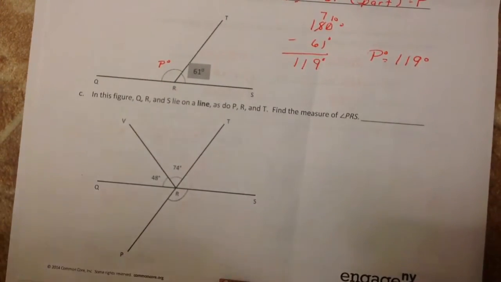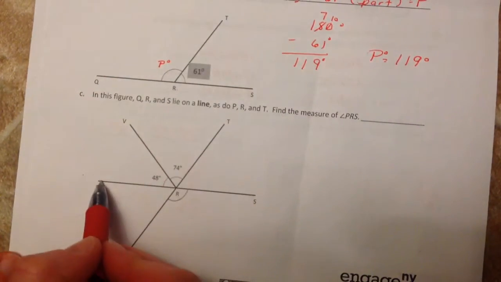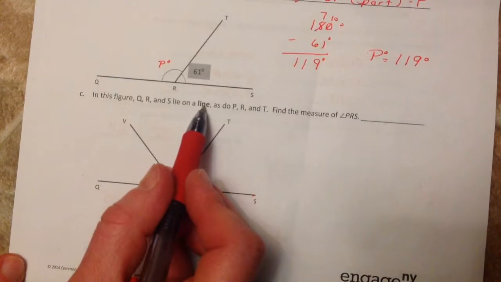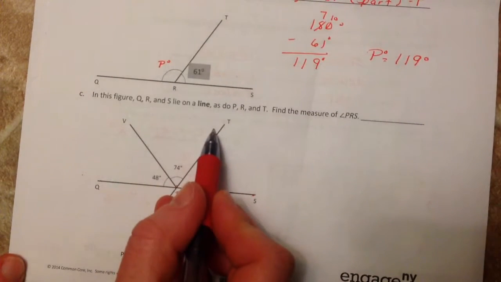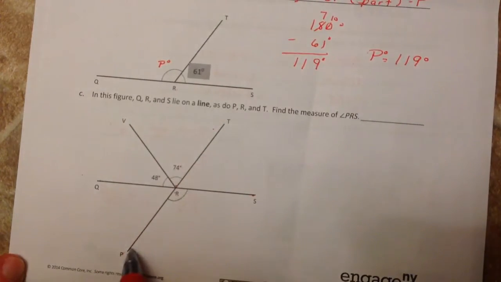This problem is much, much more complicated. Hopefully you've taken the time to work on it and you're not just watching me. In this figure, Q, R, and S are on a line, as are P, R, T. So this line and this line are 180 degrees.